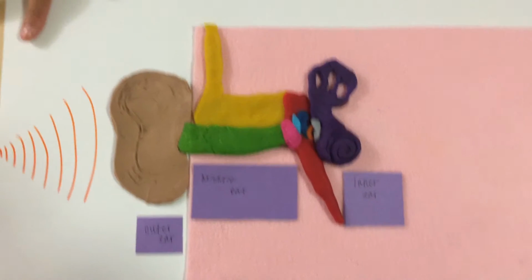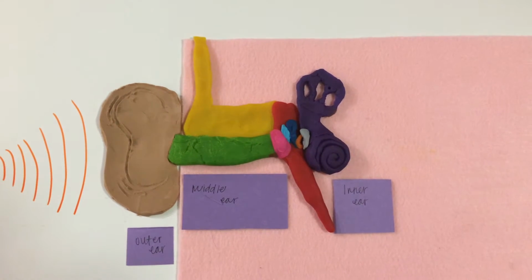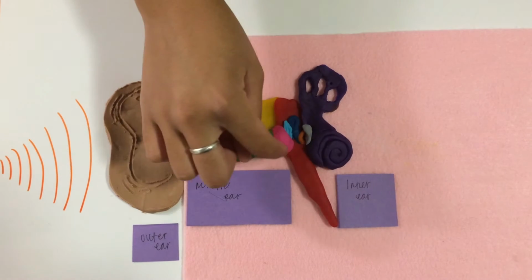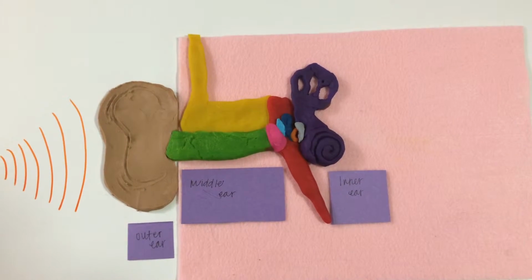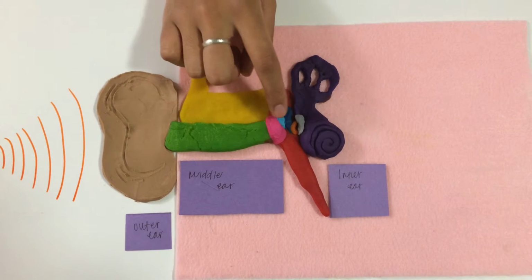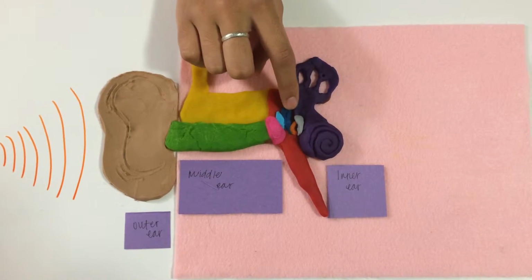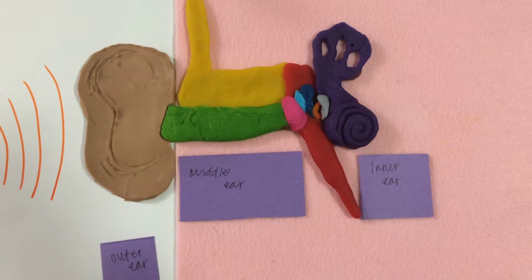At the start of this process, sound waves enter into the ear through the external acoustic meatus and travel down the auditory canal, where they come in contact with the tympanic membrane, also known as the eardrum. The tympanic membrane vibrates and vibration is transferred to the bony ossicles. The bony ossicles are the malleus, the incus, and the stapes. The bony ossicles and the tympanic membrane work together to amplify sound.